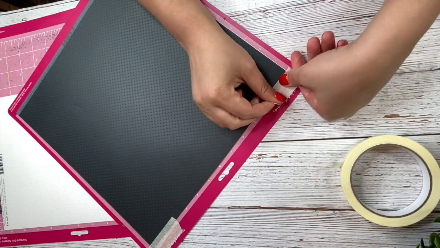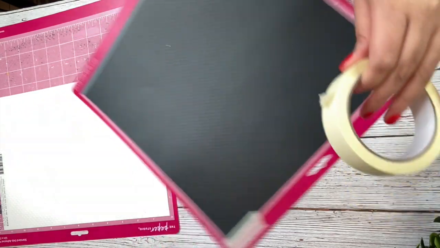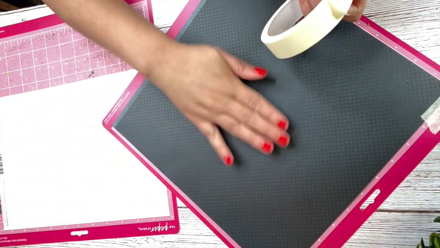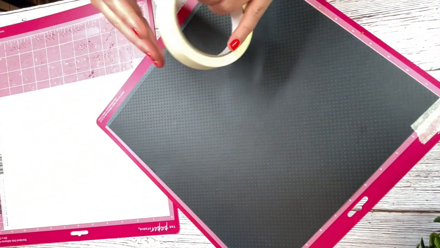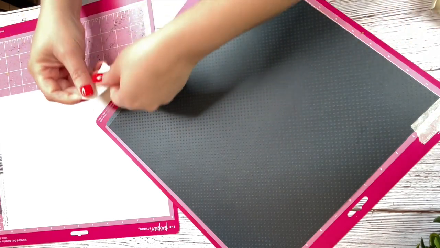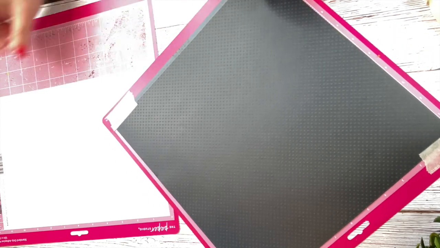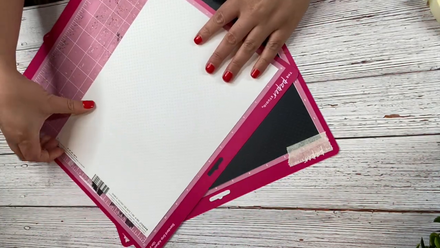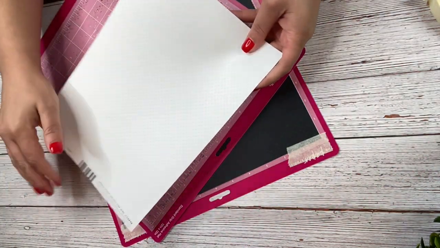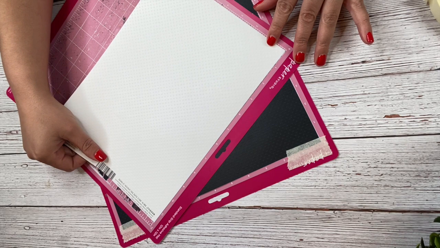down, and the only reason why I'm putting my black and white paper together now is because I'm using 2 of my silhouette machines to cut at the same time. When you have the business edition, you can cut at the same time, so you could do more than one project if you prefer to.